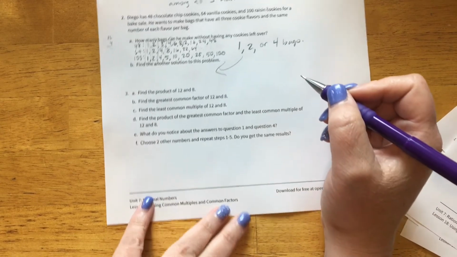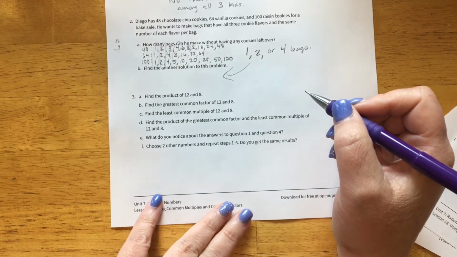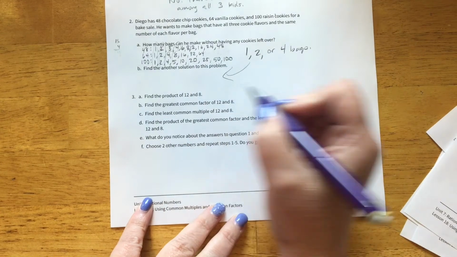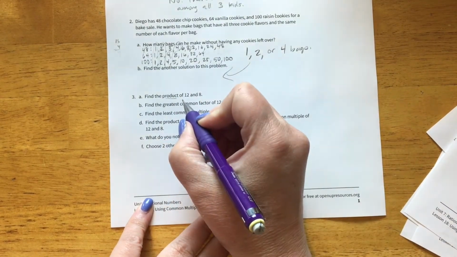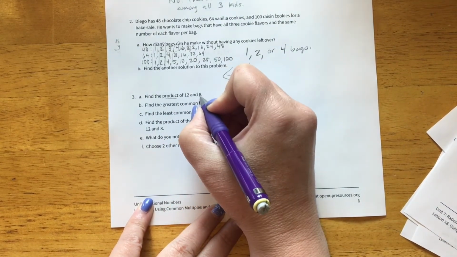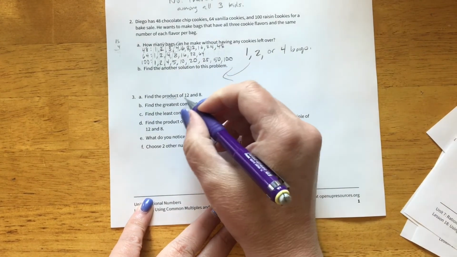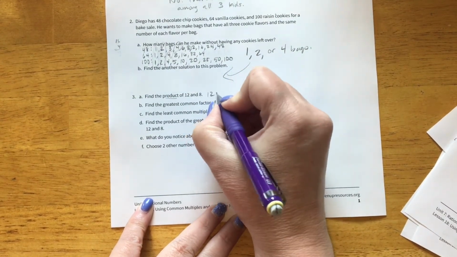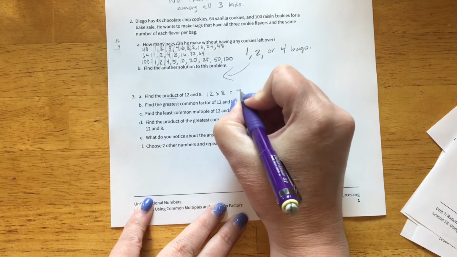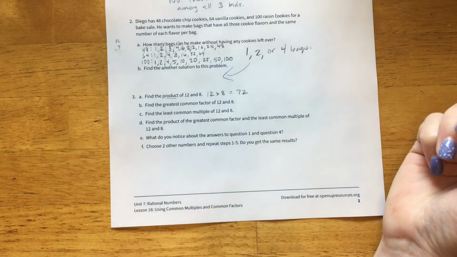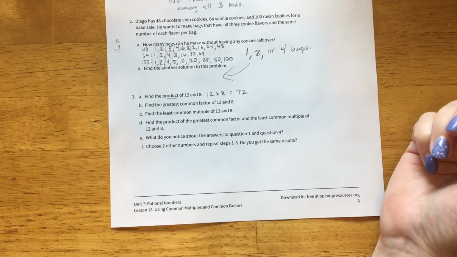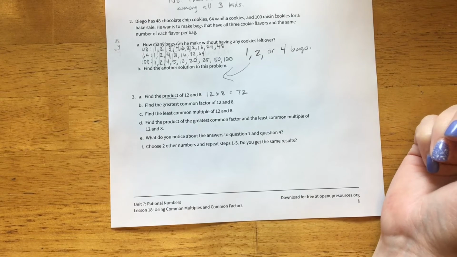Okay? Number 3, find the product of 12 and 8. Well, product just means multiply. So 12 times 8, in fact, we could use our multiplication chart if you don't know what that is, but I already know that 12 times 8 equals 72. Okay, find the greatest common factor of 12 and 8.